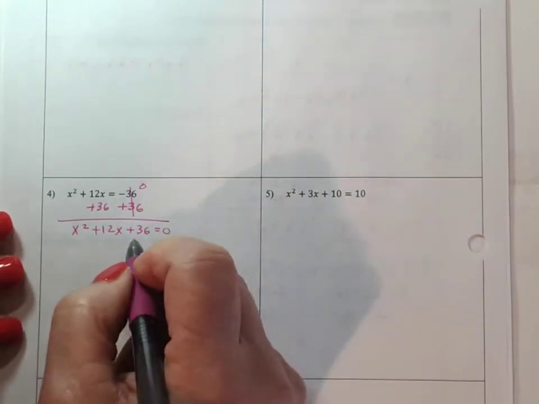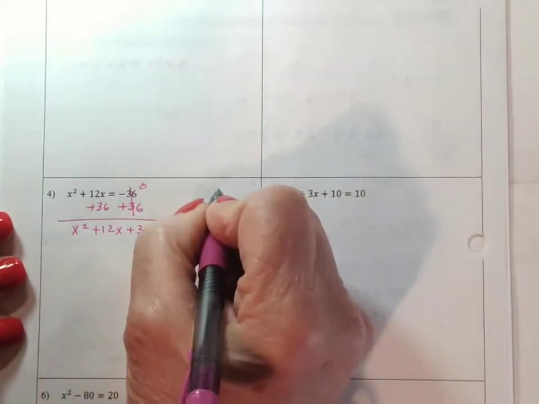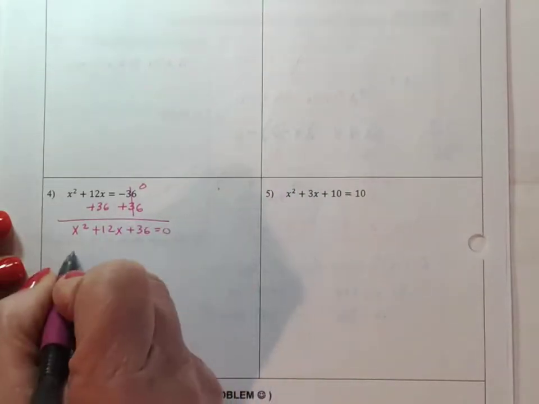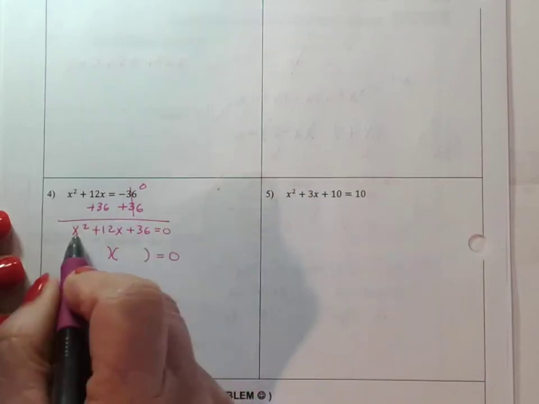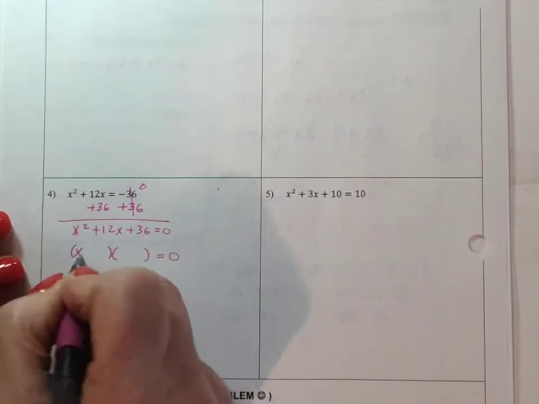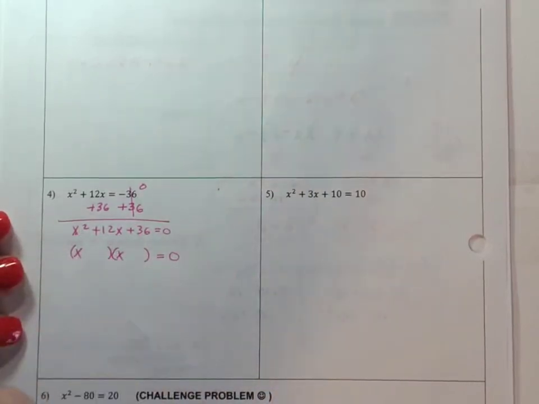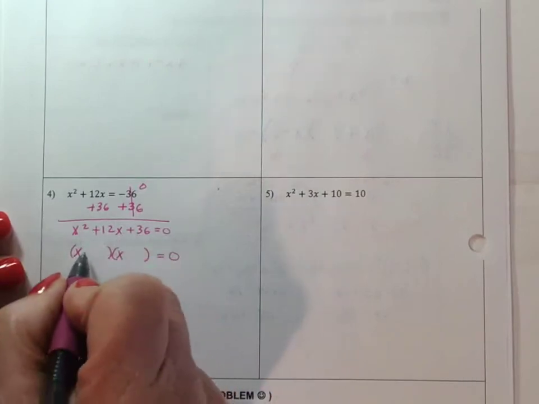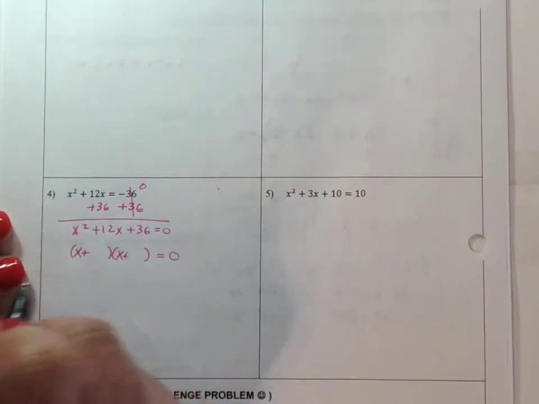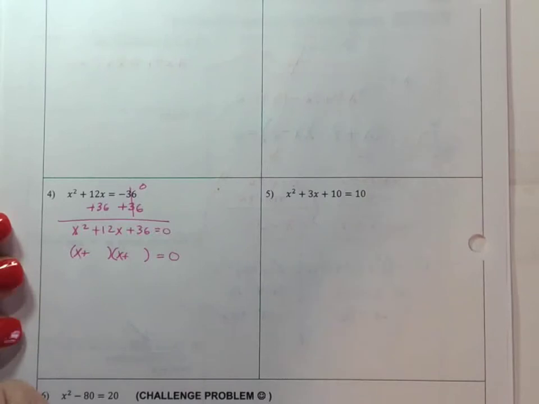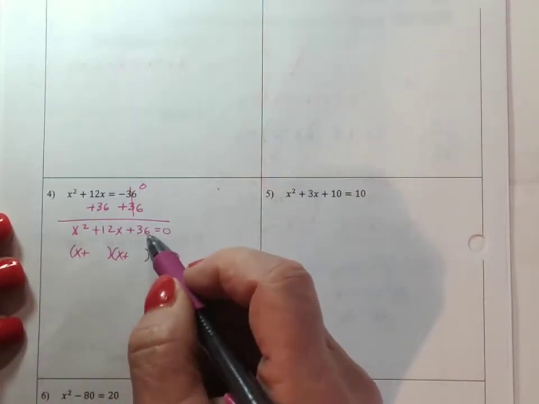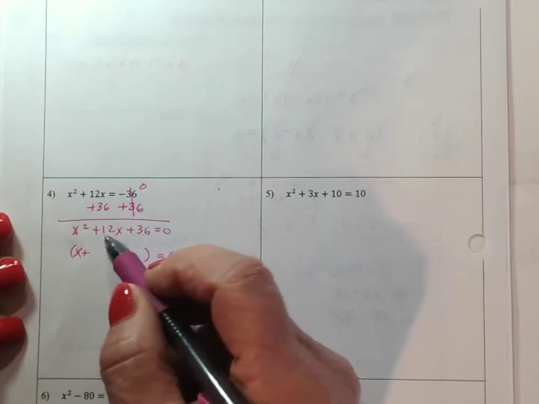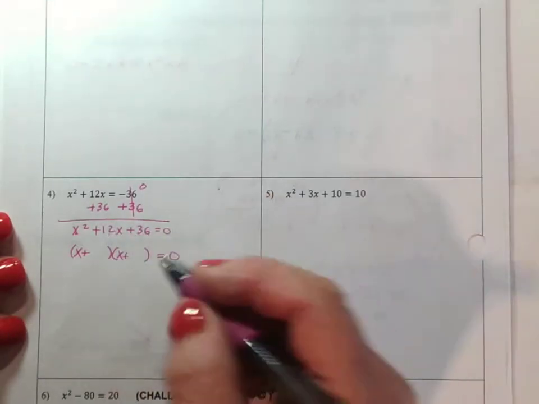Before I find the factors of 36, I like to set up my parentheses. I know that it's going to be x times x. I have all positive, so it has to be positive times positive. And then I have to figure out what two factors of 36 add to 12, and you probably already know that.